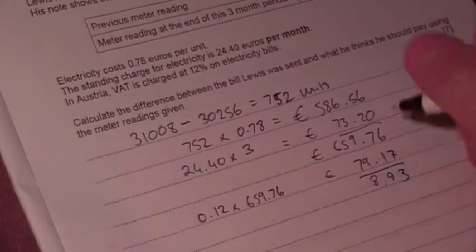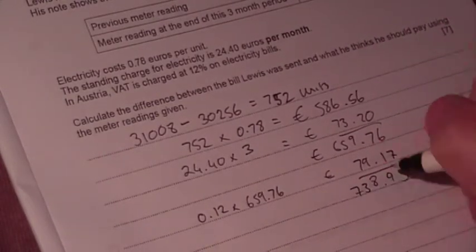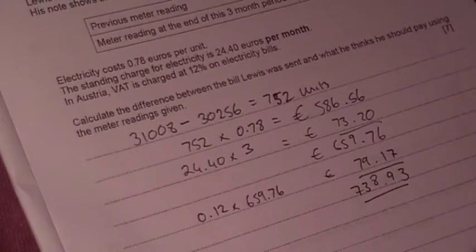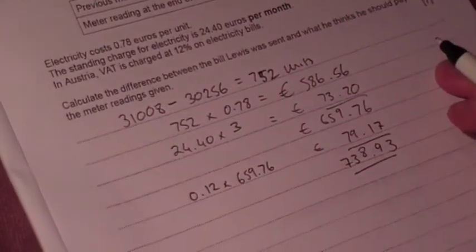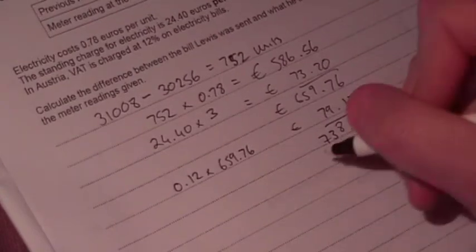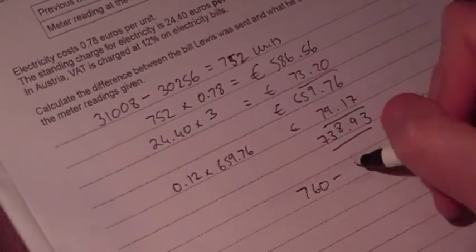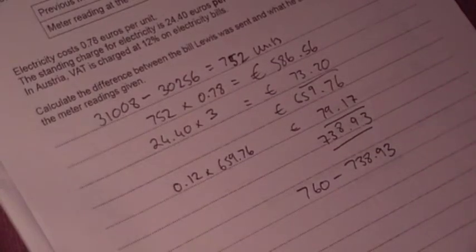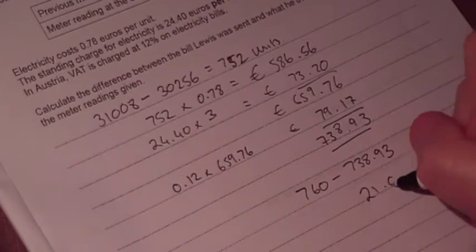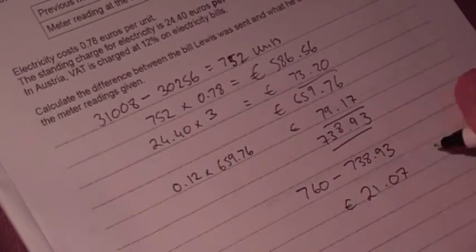Of course you can use a calculator as well. That comes to 738.93 euros. Now given that his estimated bill was for 760 euros, 760 take away 738.93 will give us our difference, which is 21 euros and 7 cents.